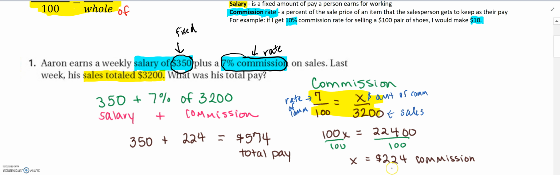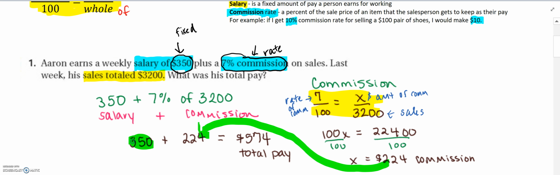So now we're going to take this $224 right over here, and we're going to add it to the salary of $350. And when we do that, the total pay is $574. So Aaron will earn $574 total based on his sales of $3,200, his salary of $350, and his 7% commission rate.